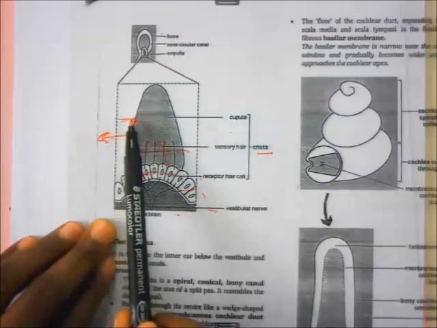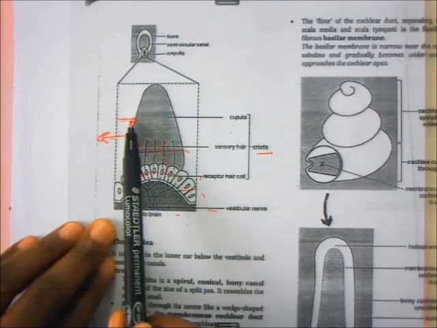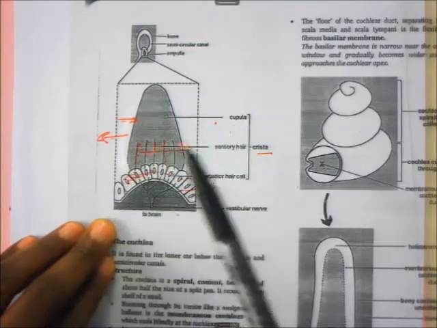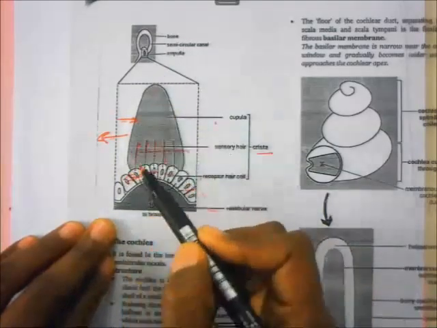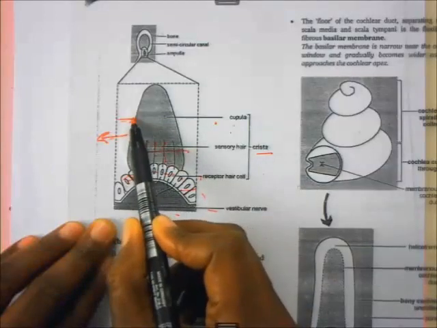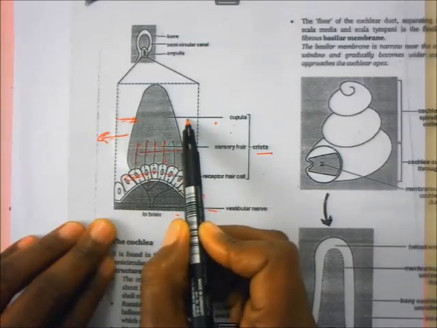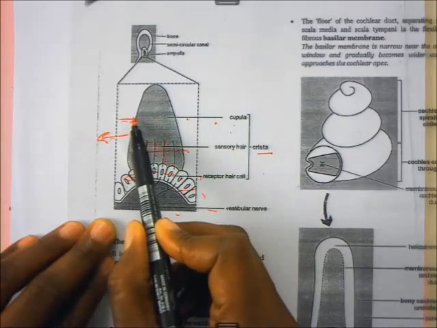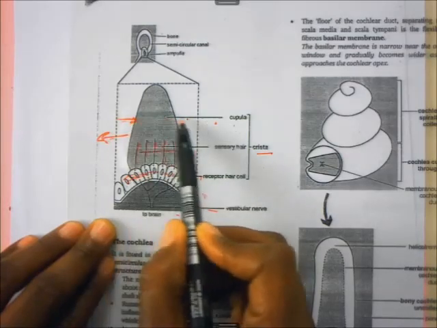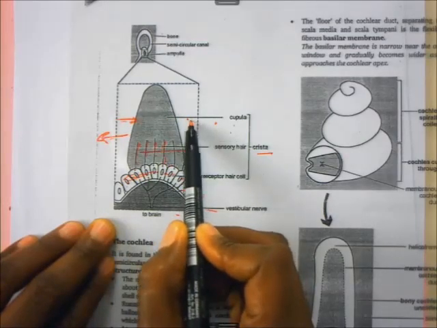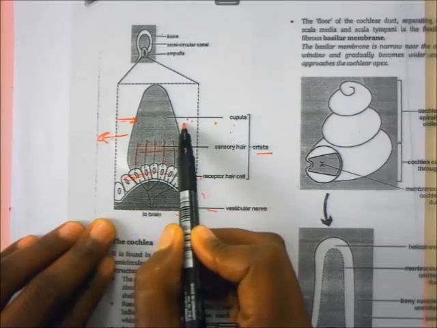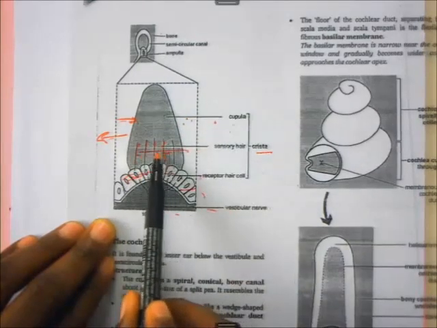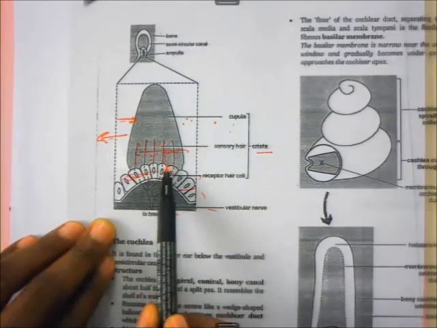When the endolymph moves to the right, it causes this jelly to be deflected. So now it means that the jelly will also move to the right.